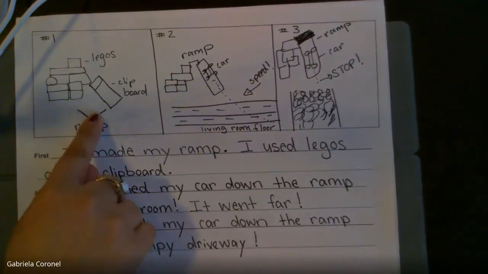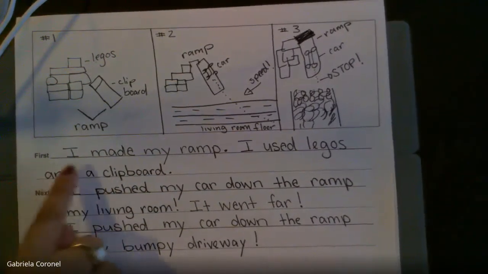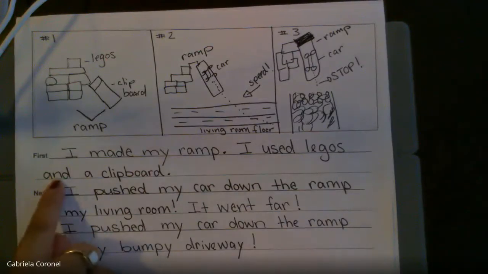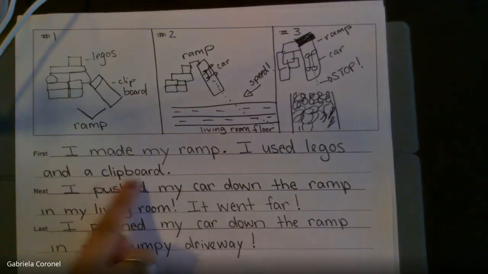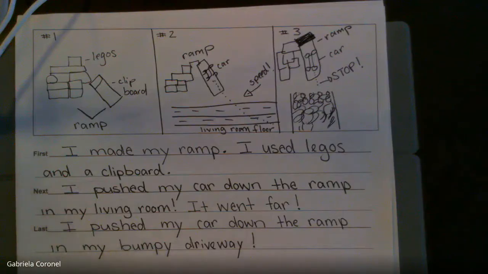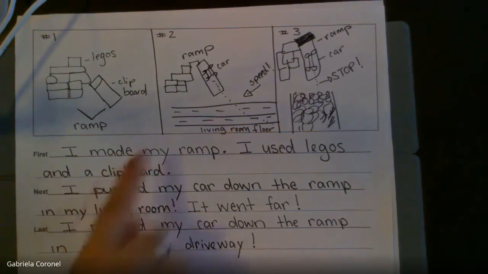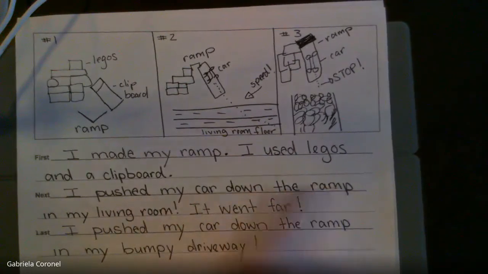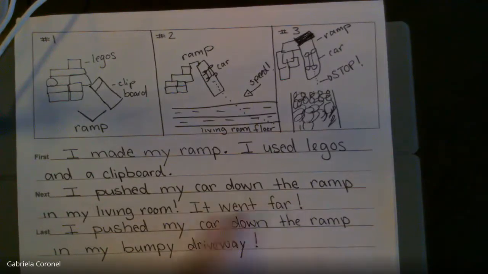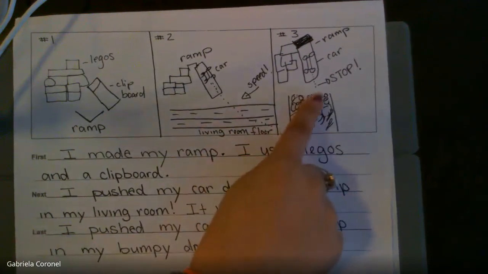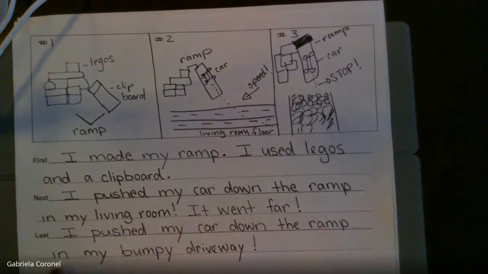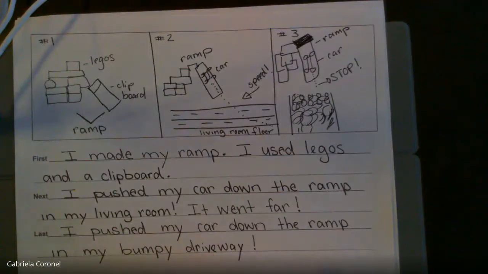So my picture 1, I made my ramp. So I put, first, I made my ramp. I use Legos and a clipboard. A lot of these words are sight words. I know you can do this. Next picture, I pushed my car down the ramp in my living room. It went far. Last, third picture, I pushed my car down the ramp in my bumpy driveway.